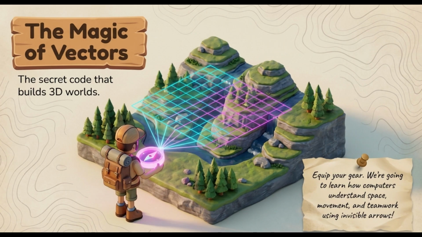So a vector at its core is, well, it's basically just an invisible movement instruction. Okay, an instruction. Right. It only cares about two things: how far you go, which is the magnitude, and which way you head, the direction. So it doesn't matter where you start on the map. Not at all. Only how you move.